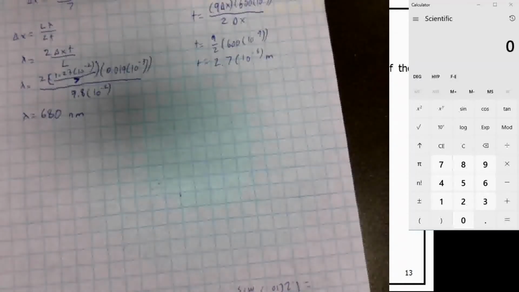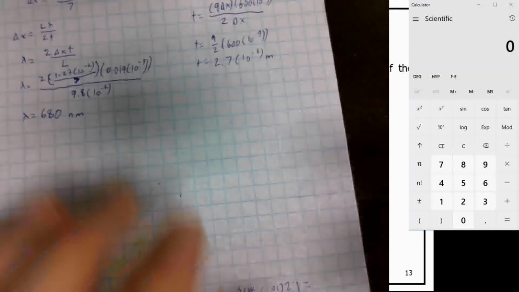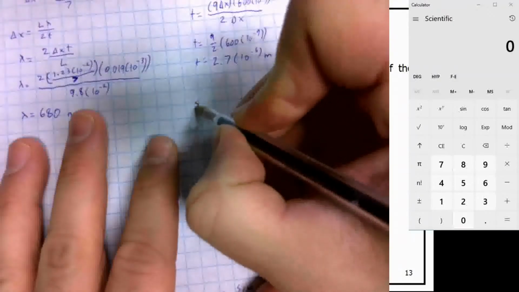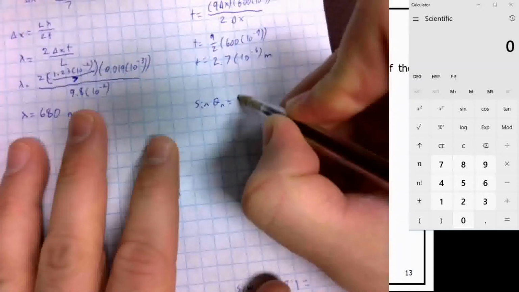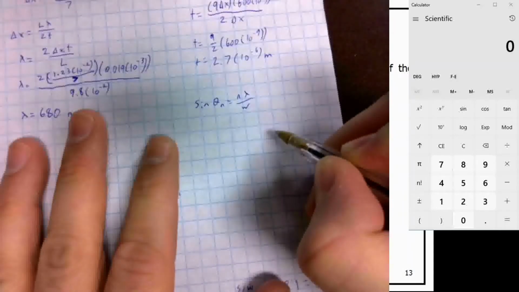But first we have to figure out if we're using our constructive or destructive equation. So it's saying it'll produce a second minimum. The minimums occur with destructive interference. So I'm going to write sine theta n equals n lambda over w.